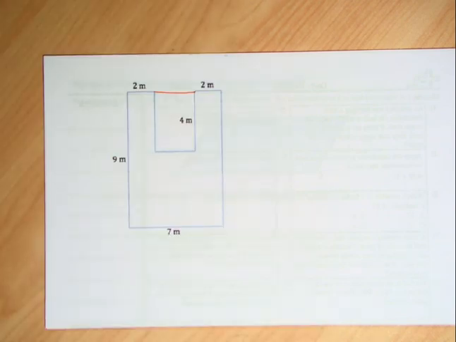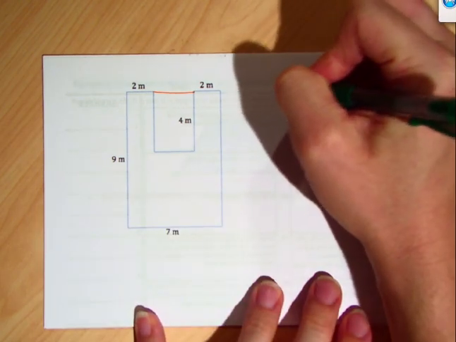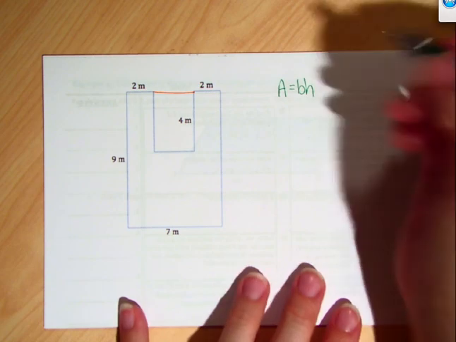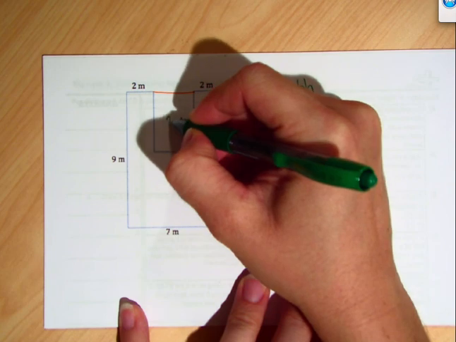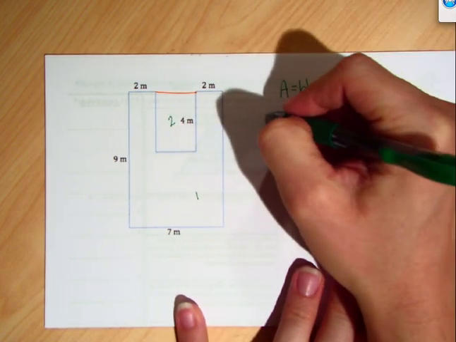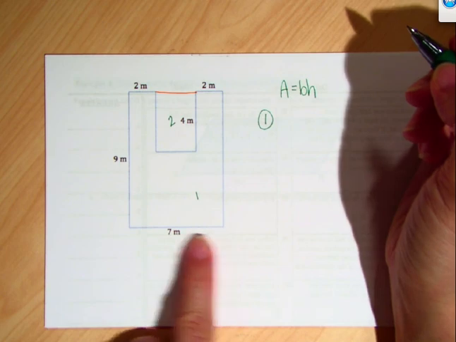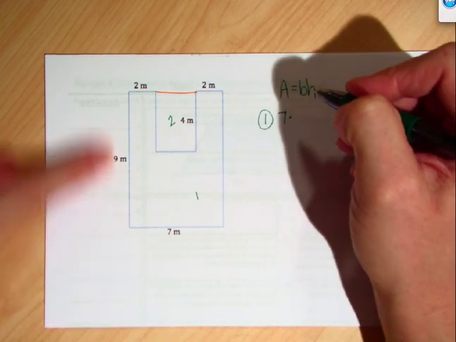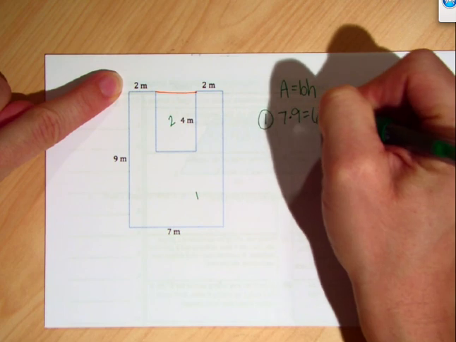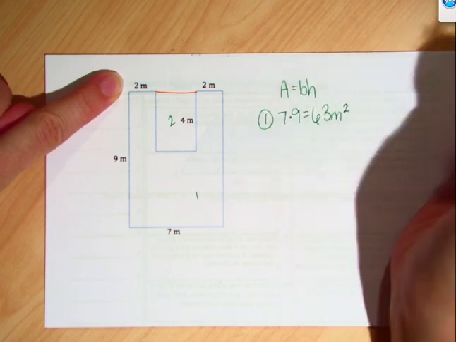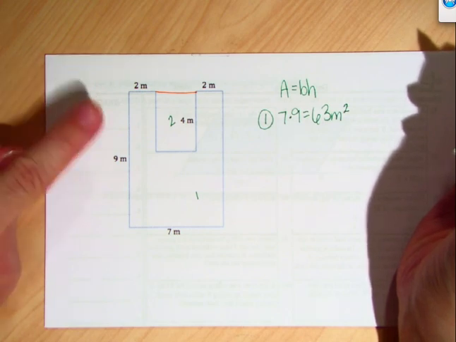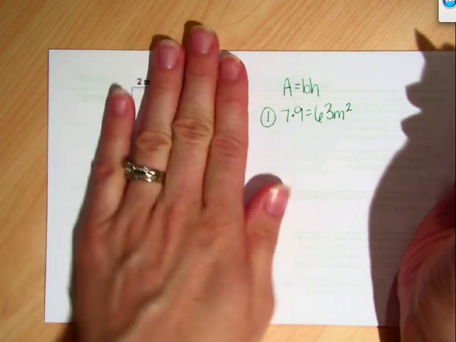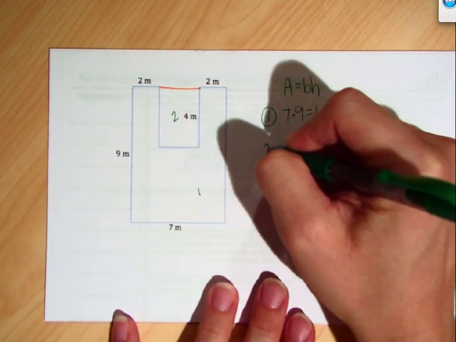Okay, so let's find the area of the large one first. Remember, area is base times height. Okay, so we'll call the big one number 1 and the small one number 2. How about that? Just to keep that straight. Okay, area of number 1 is going to be a base of 7 times a height of 9 is 63 meters squared. And you're probably saying, wait a minute, but the whole thing was 51. Well, yeah, but now we added this part into it because we're going to find the whole rectangle. I promise it will work.